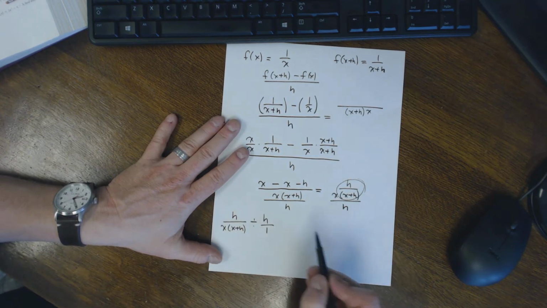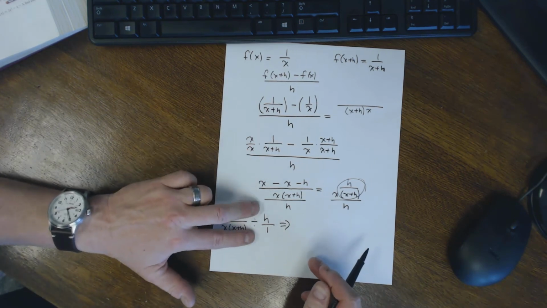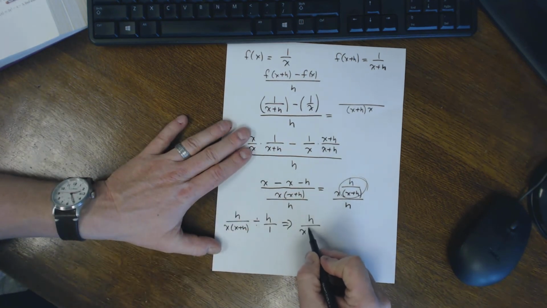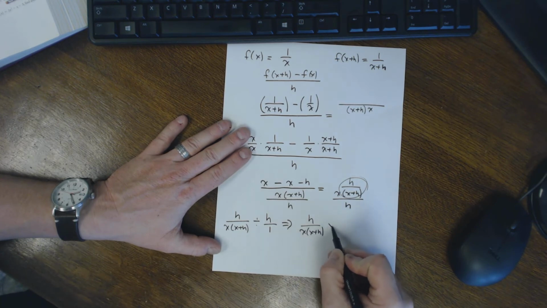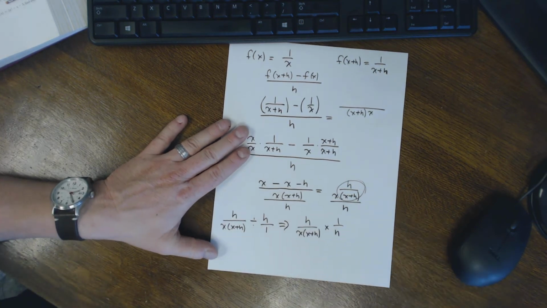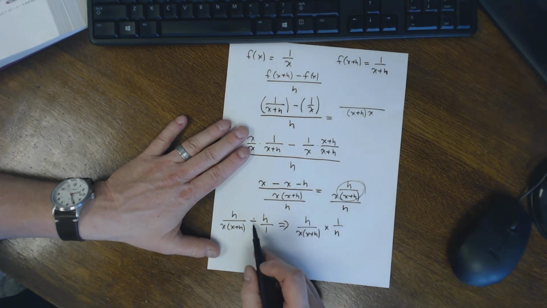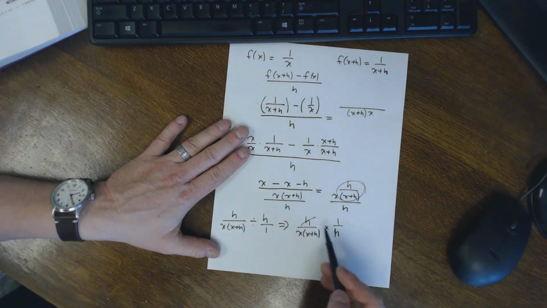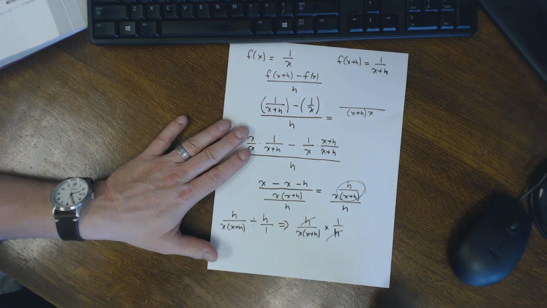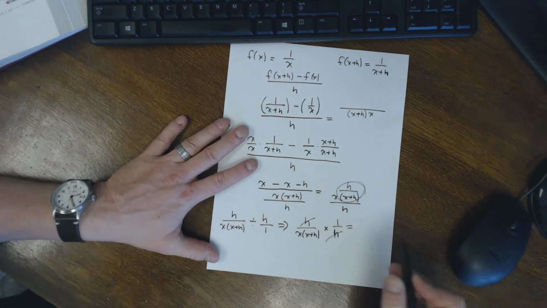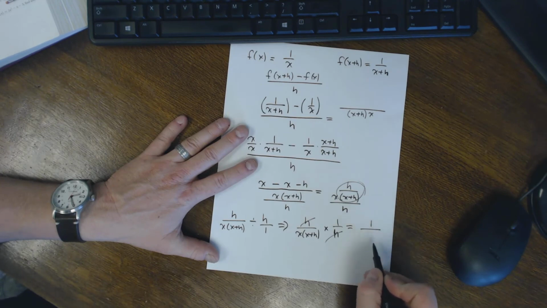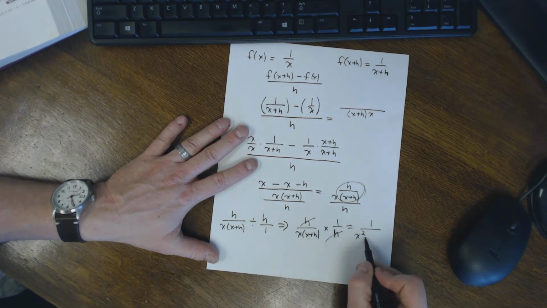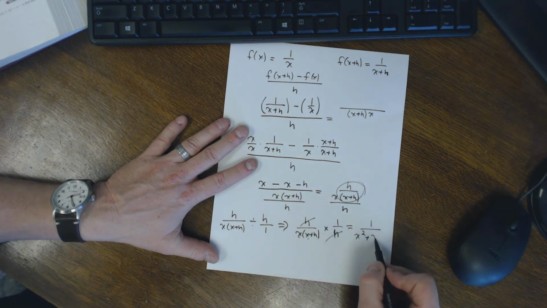We can make it h over 1, and then we reciprocate and multiply the second fraction, so we change our division into multiplication. Here we can cancel our h's, which we always want to do when we do the difference quotient. And then we end up with 1 over x squared, x times x, plus x times h.